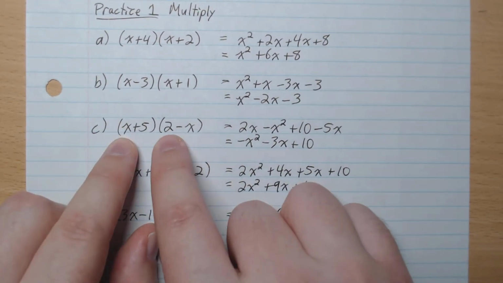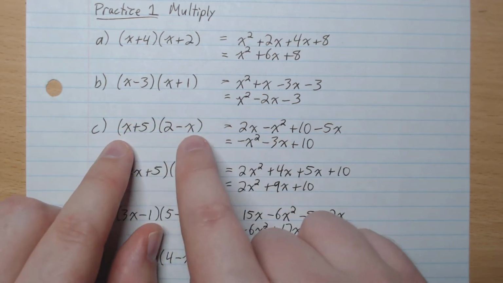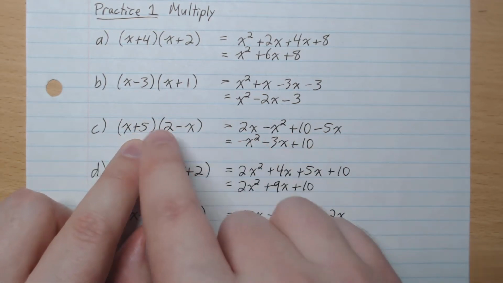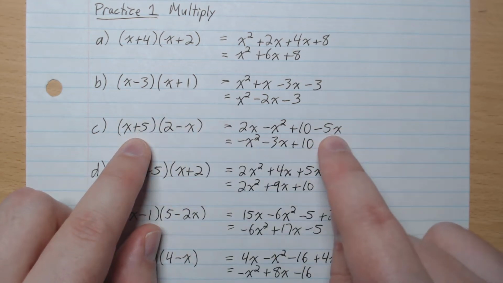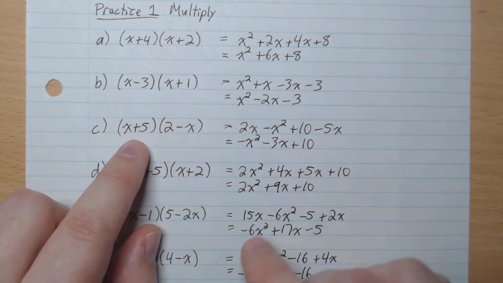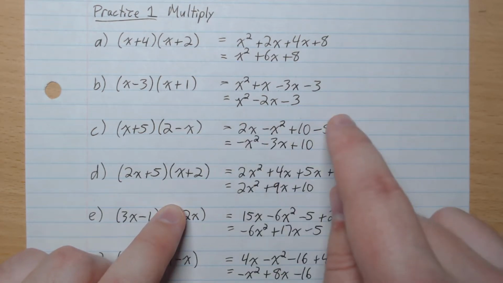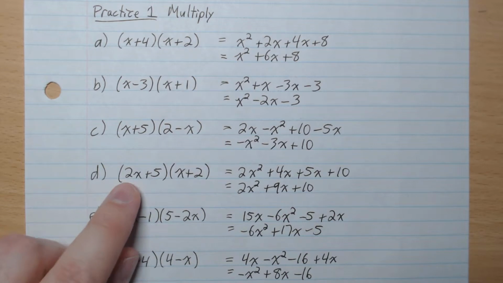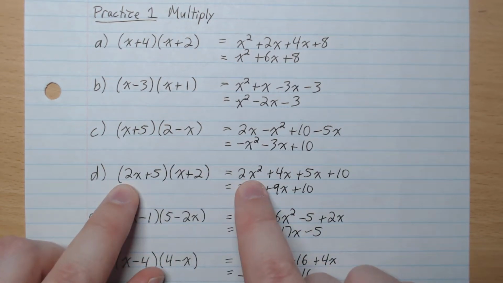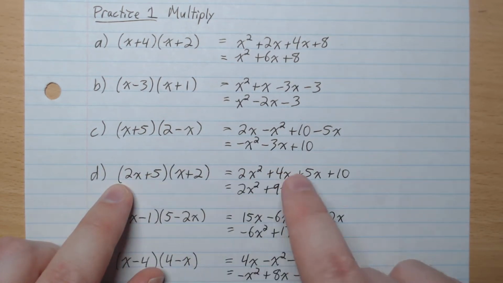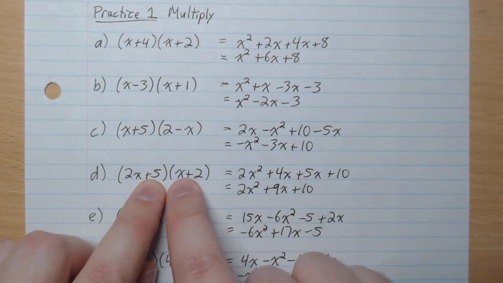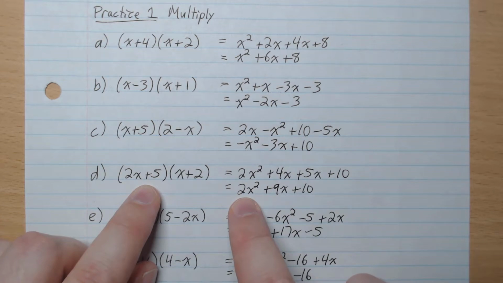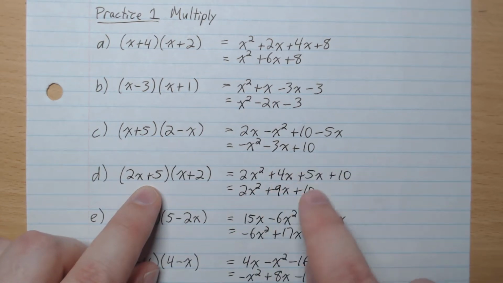C, x times 2, 2x, x times negative x, negative x squared, 5 times 2, 10, 5 times negative x, minus 5x, like that. We write in descending order, so negative x squared minus 3x plus 10. D, 2x times x, 2x squared, 2x times 2, 4x, 5 times x, 5x, 5 times 2, 10. So 2x squared plus 9x plus 10.